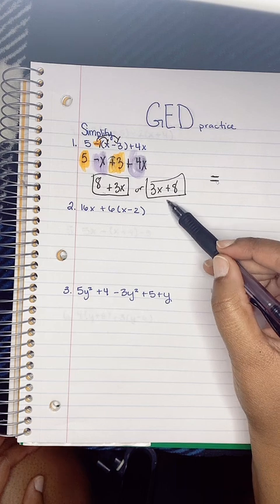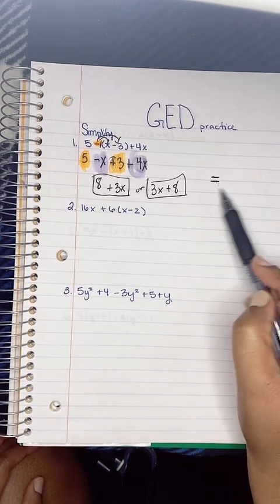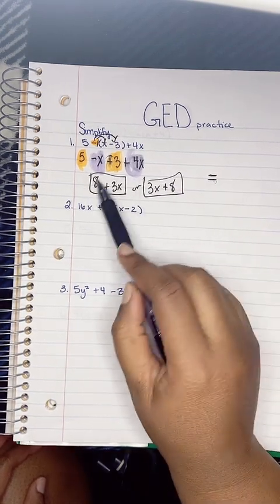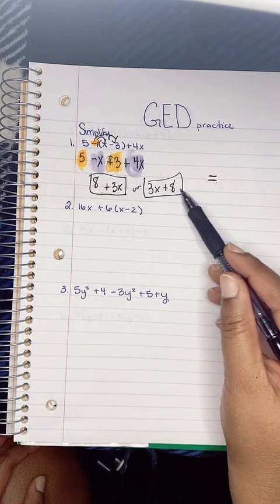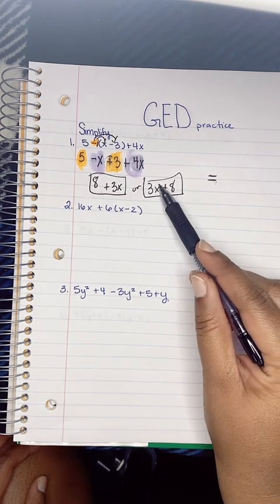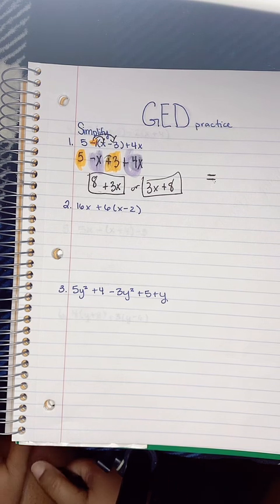The only time you could do -8 is when you're going across an equal sign. See, we don't have equal signs in any of these. So this is where we stop because these are not like terms. So this is our answer. Great question.